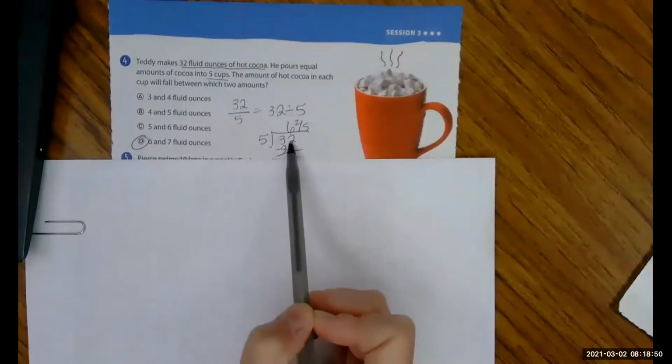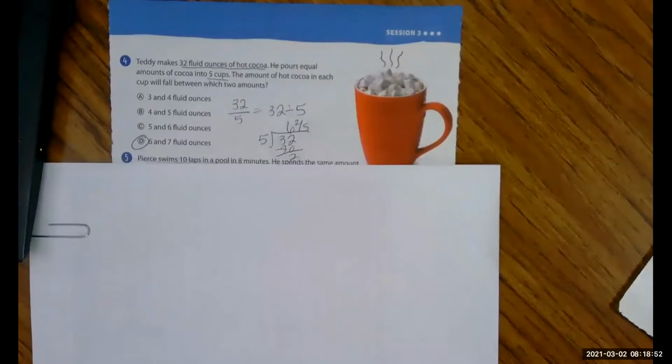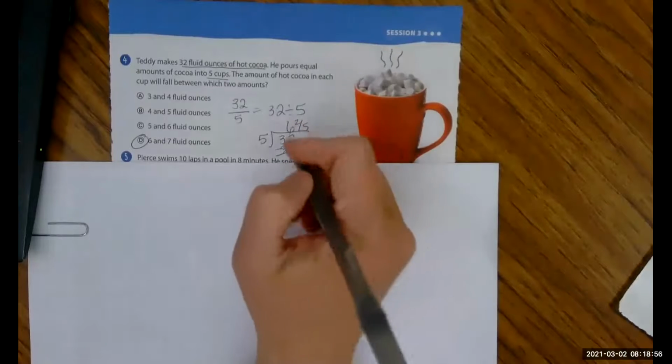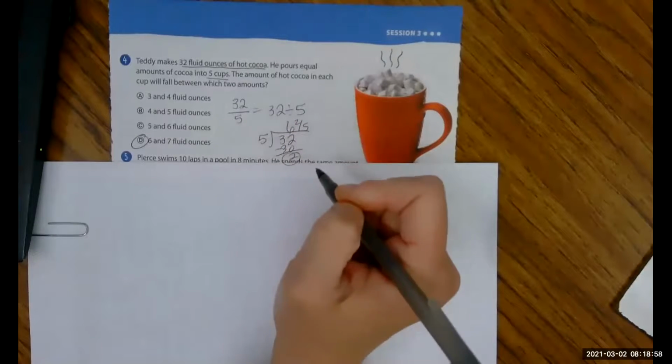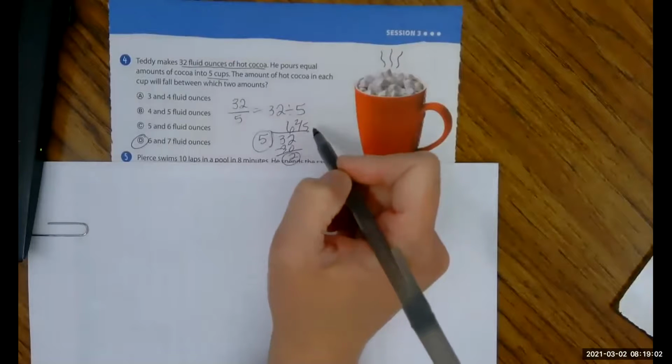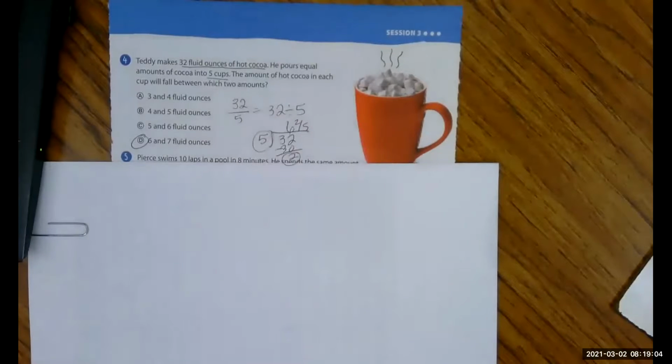Well, 5 divides into 32 6 times. 6 times 5 is 30. When we subtract, we have a remainder of 2, which becomes our numerator, and our divisor is our denominator. So she is going to be able to fill 6 2/5 into each cup.